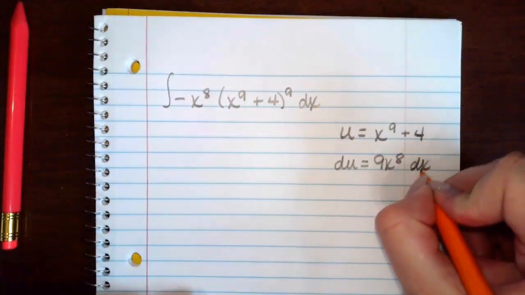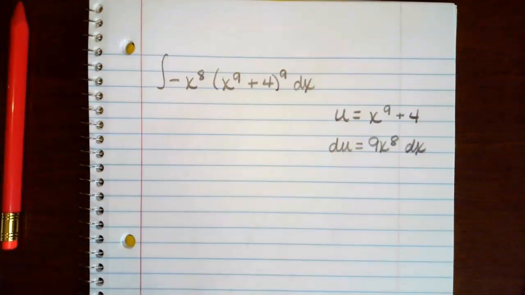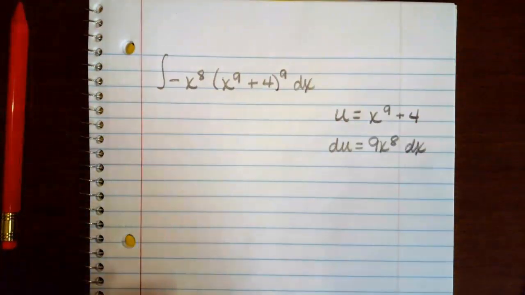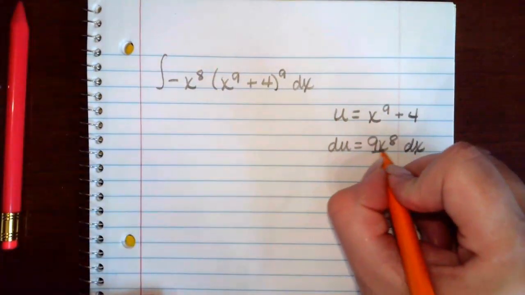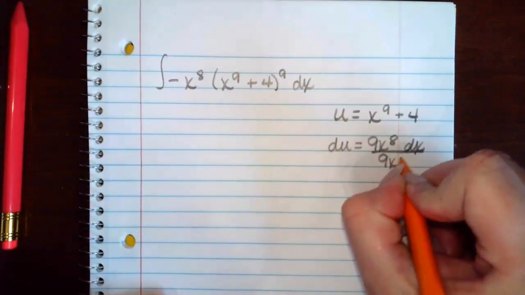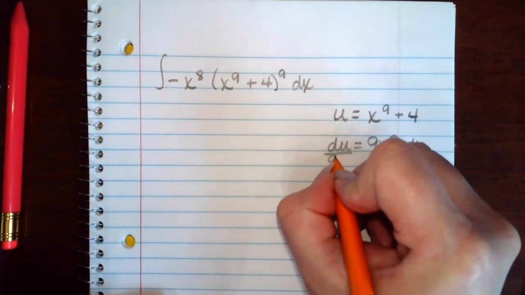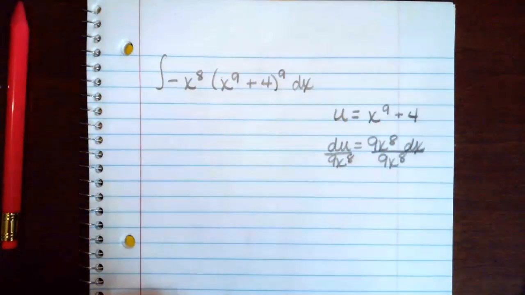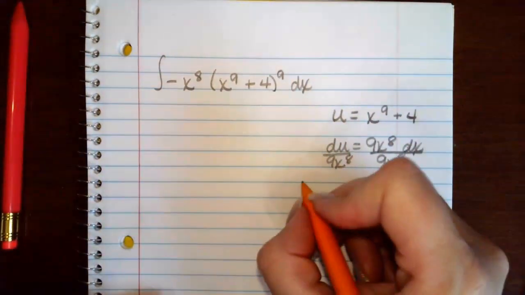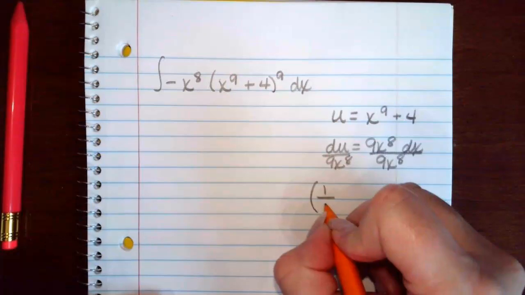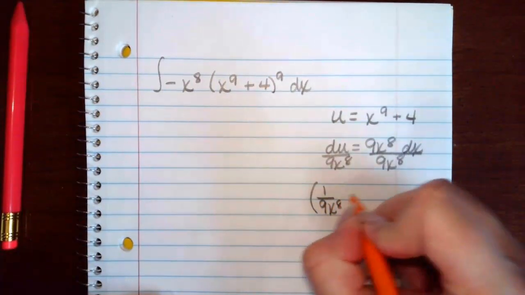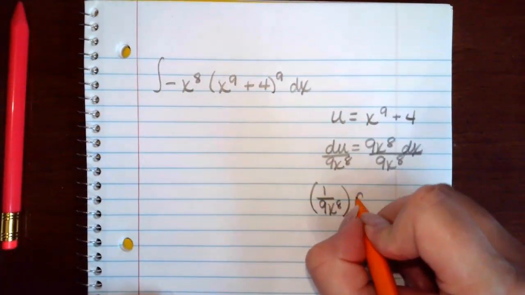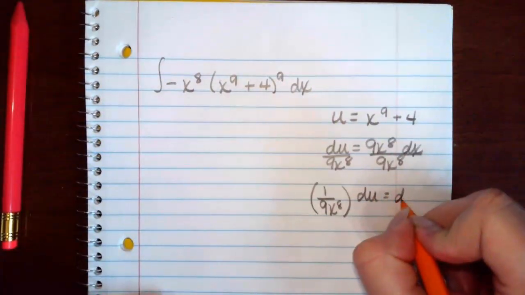And then I took the derivative of x, so we put a dx on there. The next step is we divide both sides by 9x to the 8th because we want to solve for dx. So this is 1 over 9x to the 8th du equals dx.